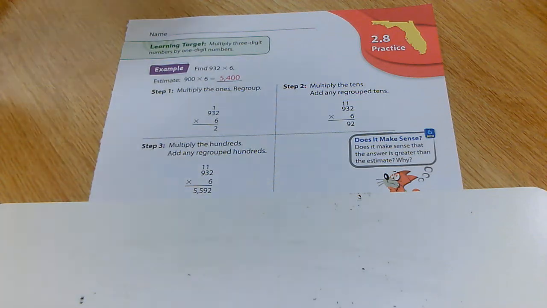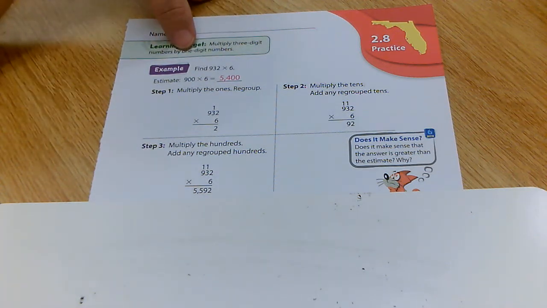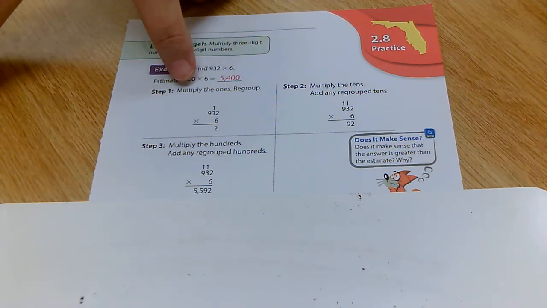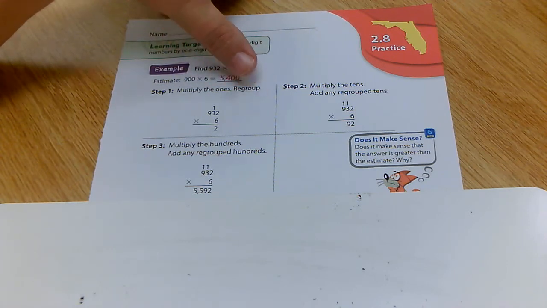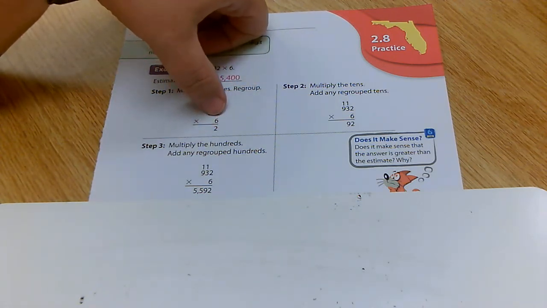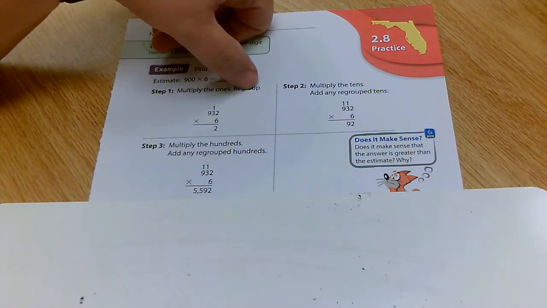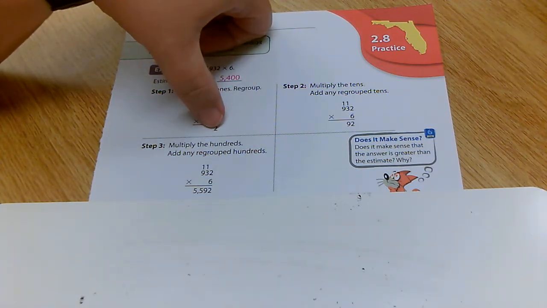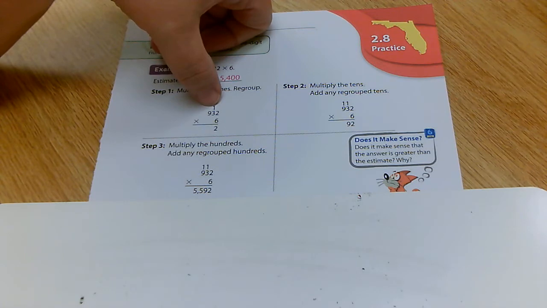All right, so our learning target is to multiply 3-digit numbers by 1-digit numbers. I'm going to find 932 times 6. So I'm going to multiply the ones. I'm going to multiply the 6 times 2, and then I'm going to regroup. The 2 is going to go here because 6 times 2 is 12. Put a 2 here, and then I'm going to regroup my 1.